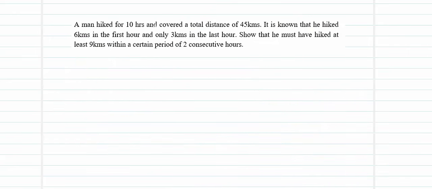A man hiked for 10 hours and covered a total distance of 45 kilometers. It is known that he hiked for 6 kilometers in the first hour and only 3 kilometers in the last hour. So totally he has hiked 10 hours and covered 45 kilometers. First hour he has covered 6 kilometers, last hour 3 kilometers. The question is, show that he must have hiked at least 9 kilometers within a certain period of 2 consecutive hours.